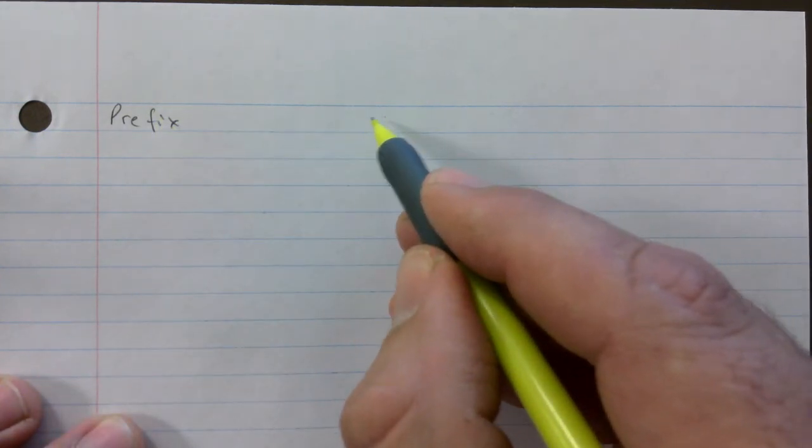Okay, so I will just quickly give you the prefixes and the number of sides.